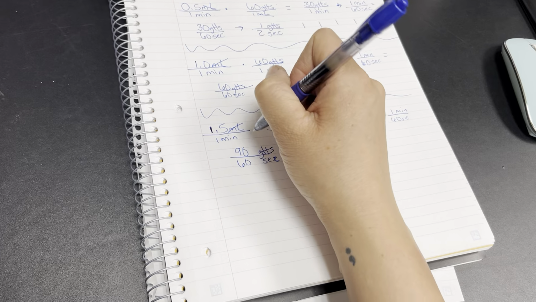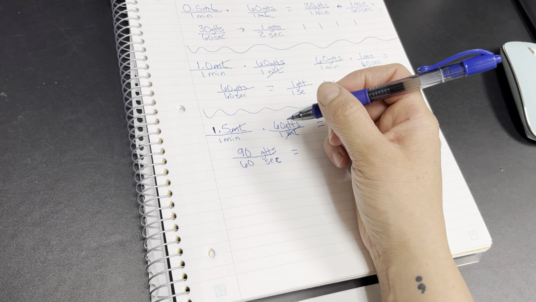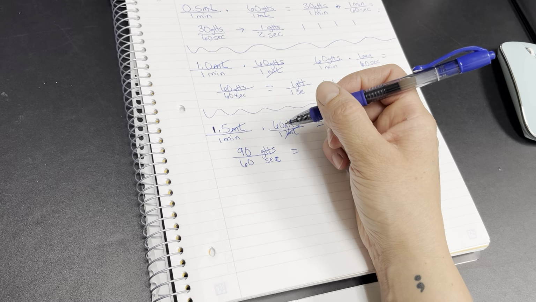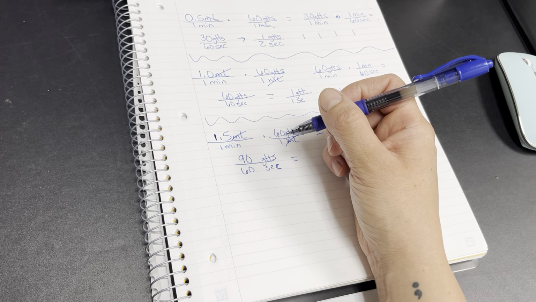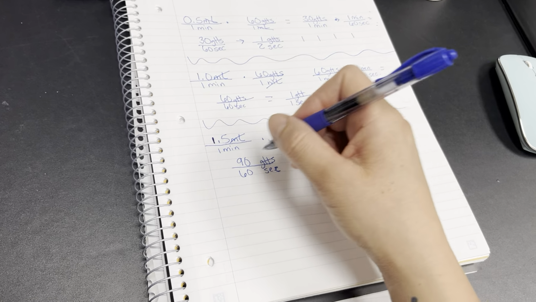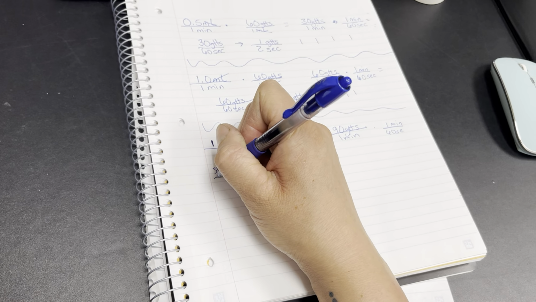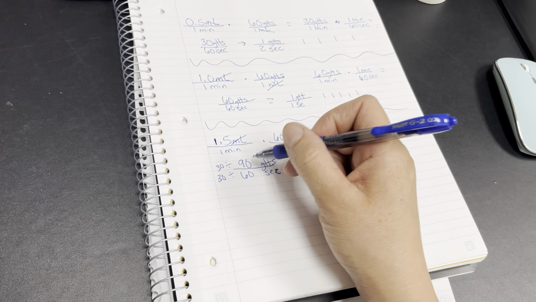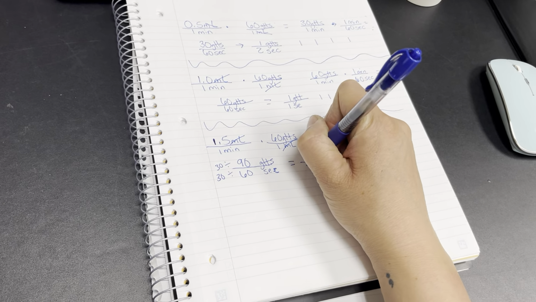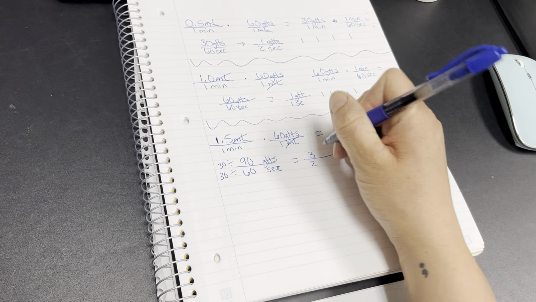Which equals, if we divide these by common factors, so say we go by 30, this 30 goes into both of those, so divide by 30, because we're just reducing our fraction. That's going to give us 3/2, which means we're going to give 3 drips every 2 seconds. So you'll go 1 Mississippi, 2 Mississippi with 3 drips in between.